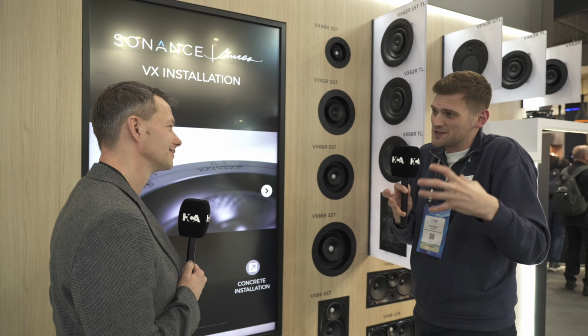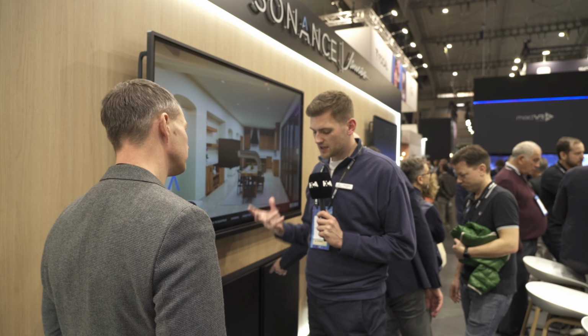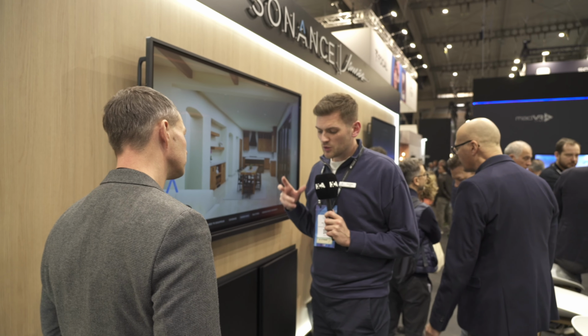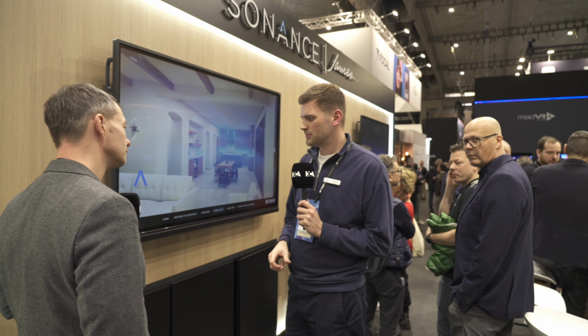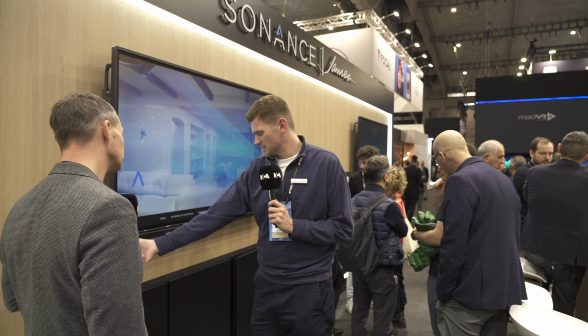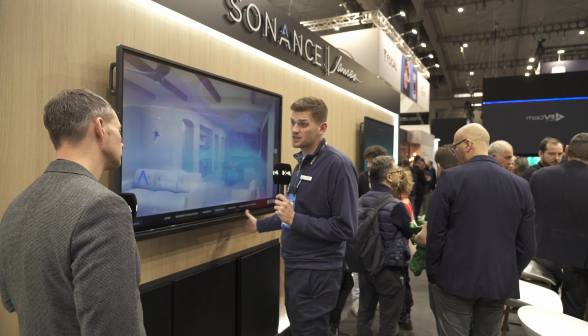Okay, Rory, you've just moved to another part of your excellent stand here. What's going on here? So, part of the James Loudspeaker offering is some of their custom subwoofer options. We know that in that media room, kind of typical soundbar sub setup, there's a lot of wants and needs for those custom width soundbars.